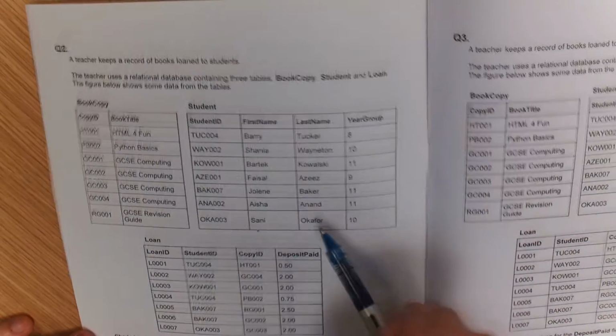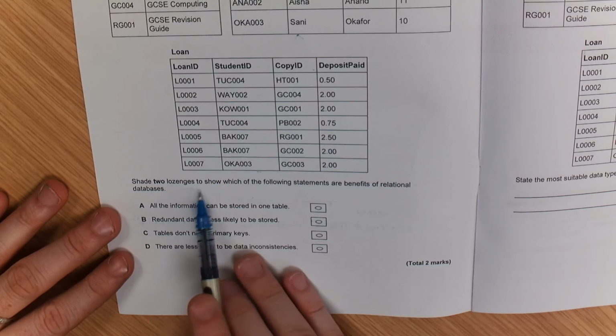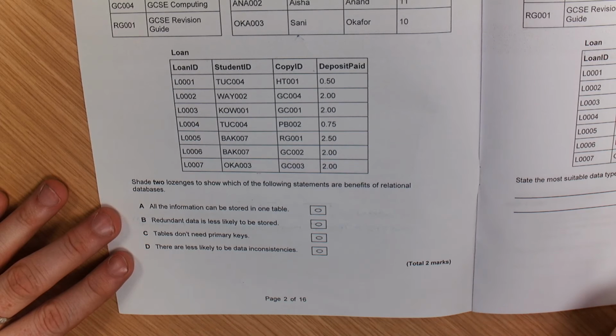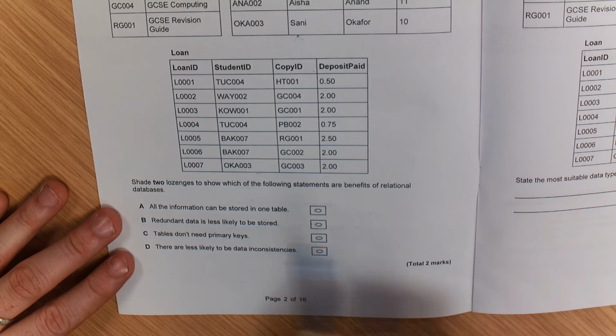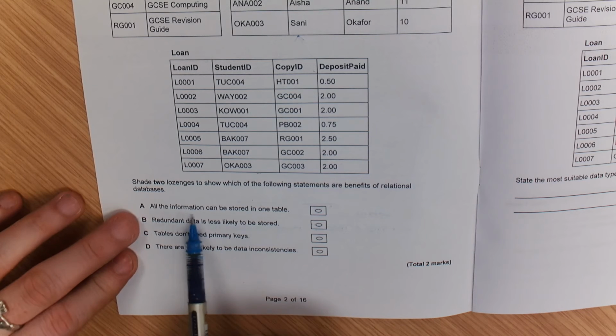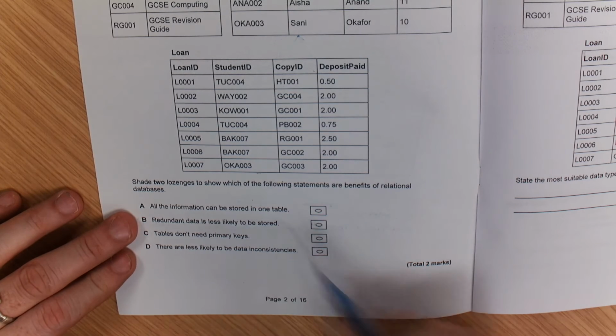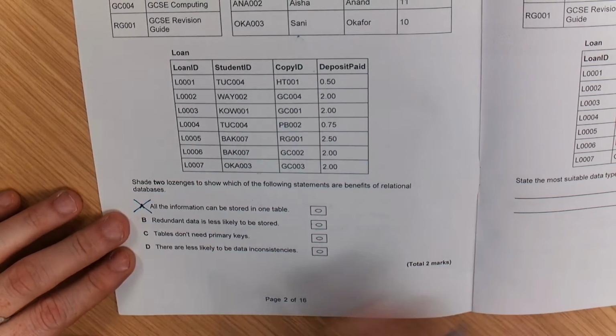Let's go over. The next one here says, the teacher keeps a record of books. It's the same tables. So what we've got here: shade two lozenges to show the following statements which are benefits of a relational database. If you are rusty on your theory, you need to go over this and make sure you are fully aware. So, if we have a look at these, we can rule out number one already. This is a relational database. Are they all stored in one table? No, let's rule that out.